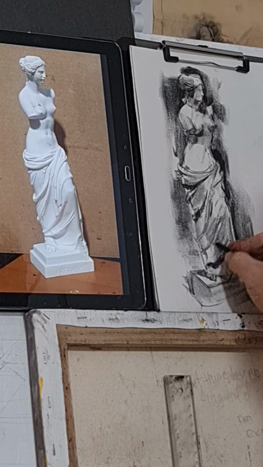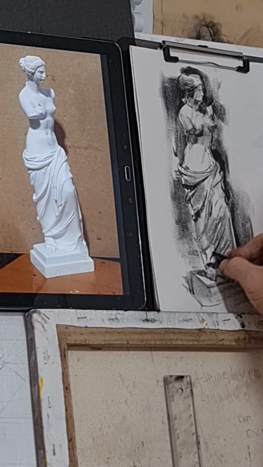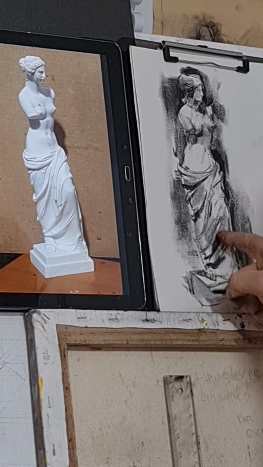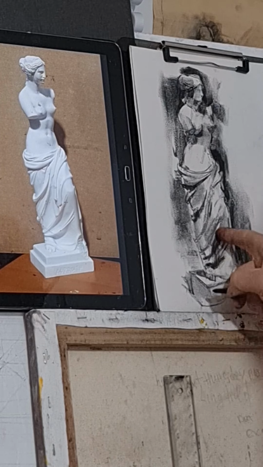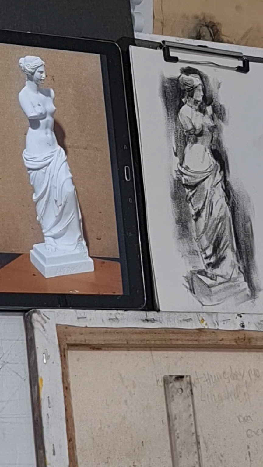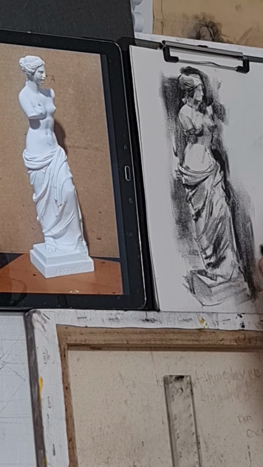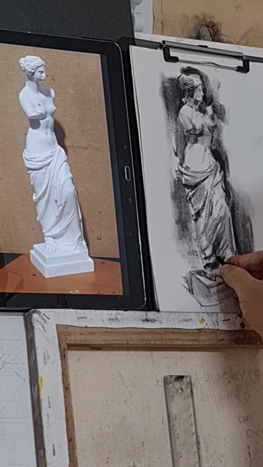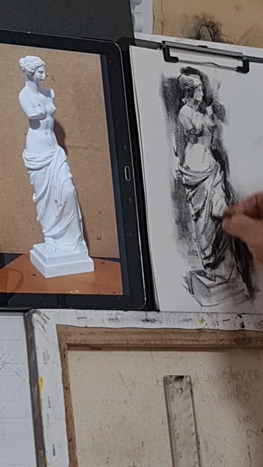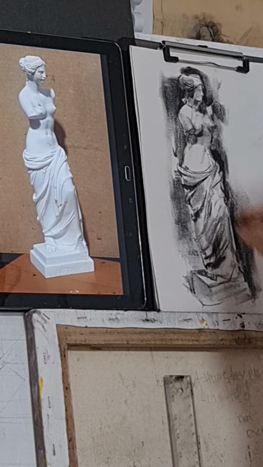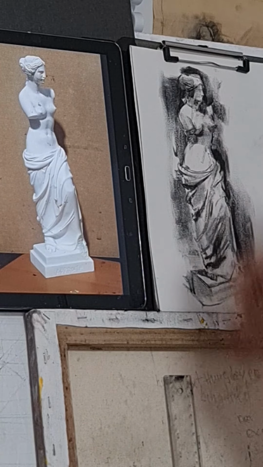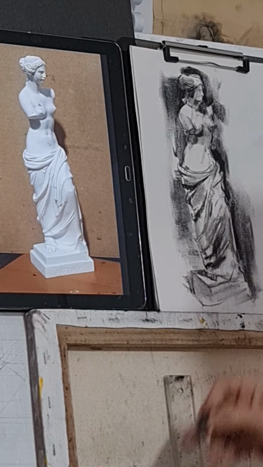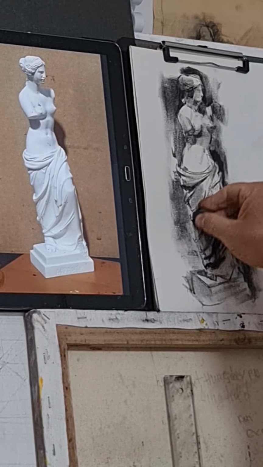That shadow will emphasize a little bit more the fold here. These two dark folds at the back and the lower part of her foot will again give us a better understanding of what's going on, where the fold is, and also emphasize the whole weight of the body coming through this leg here.